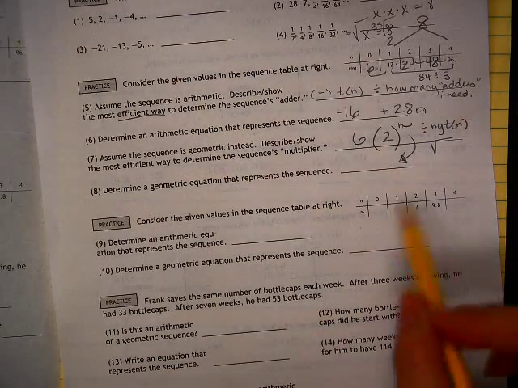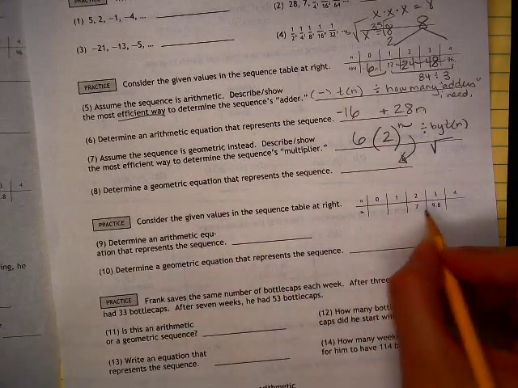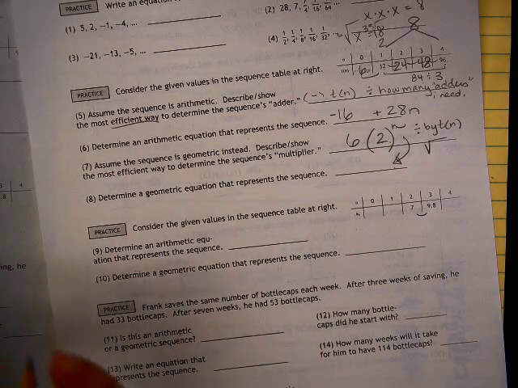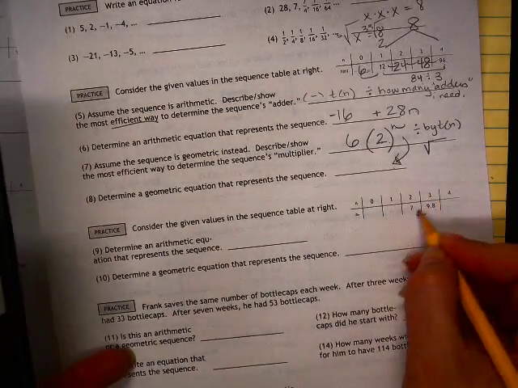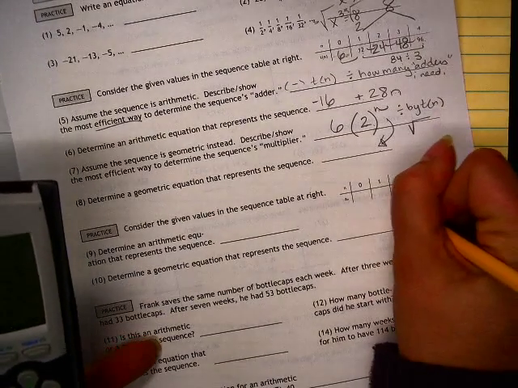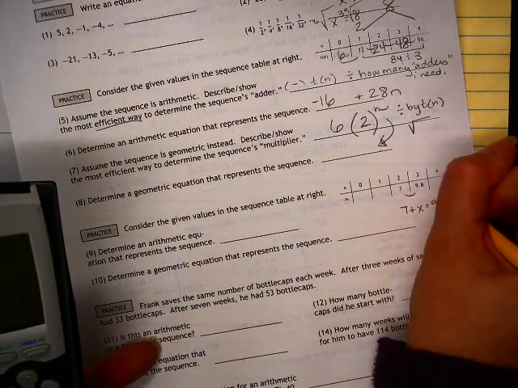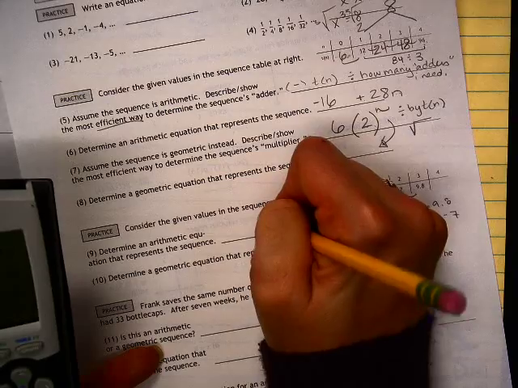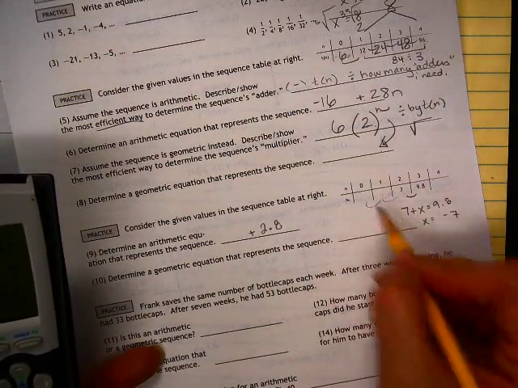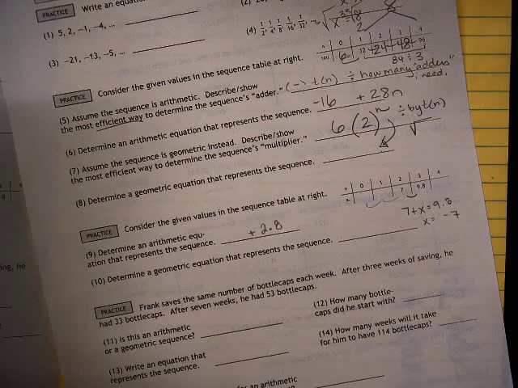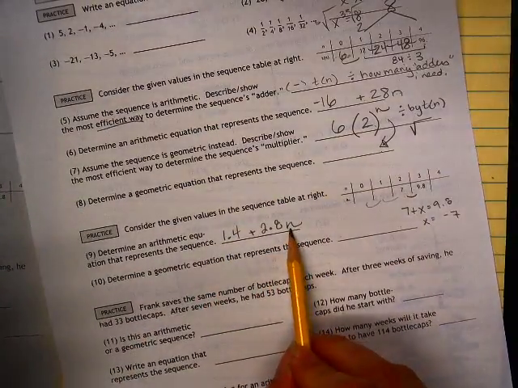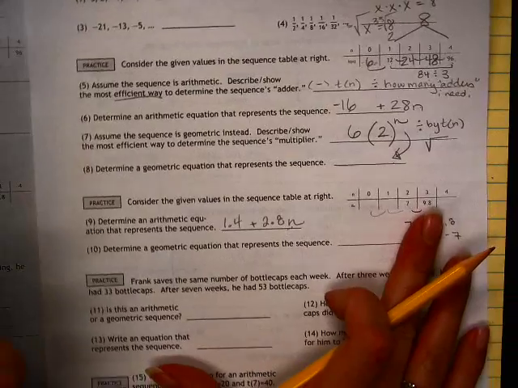All right, while you're here, let's look at this one here. If I want an arithmetic equation, I just need to figure out what my adder is. So I would do 9.8 minus 7. So again, if I want to know what I need to add, I would subtract, or in other words, 7 plus x equals 9.8, and then subtract 7 to get 2.8. So that is my adder. I do need to go backwards to find out my initial value. So 7 minus 2.8 minus 2.8 is equal to 1.4. And again, you are either adding 2 of those or 3 of those or 4 of those.